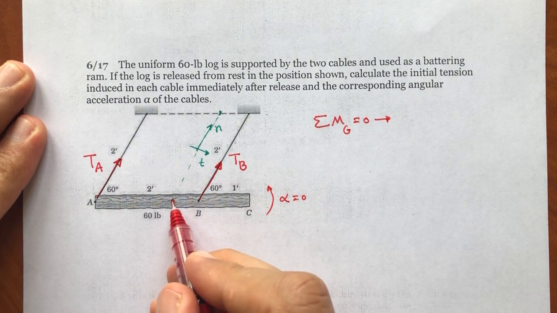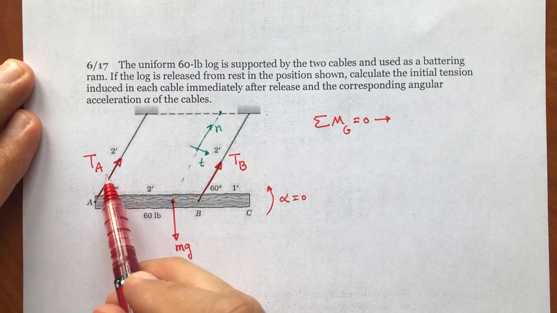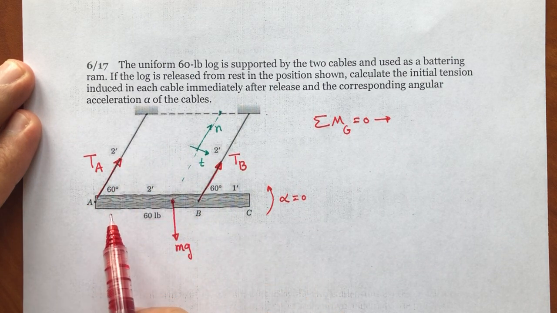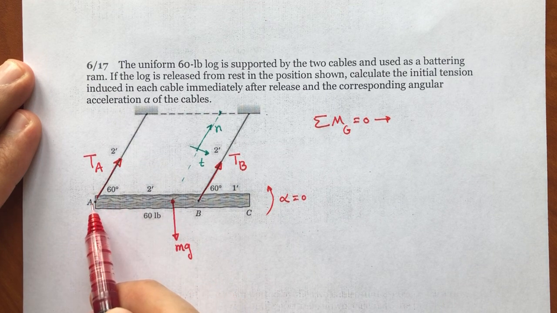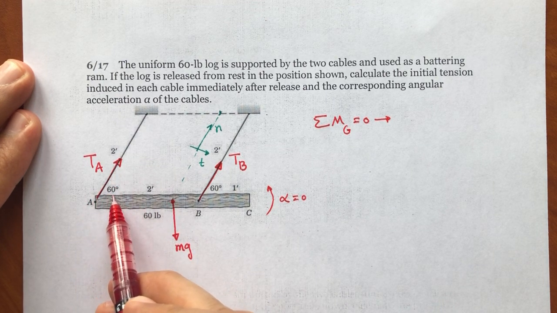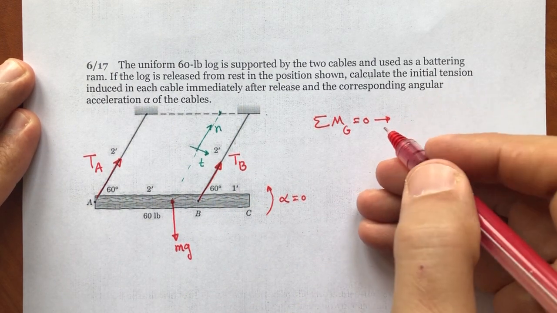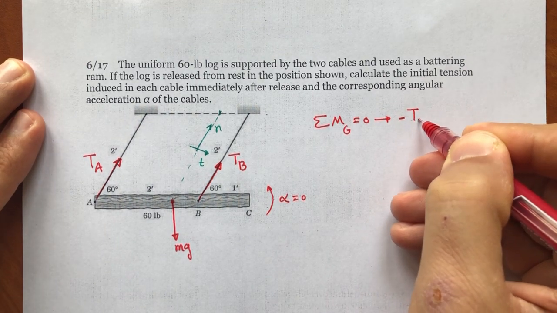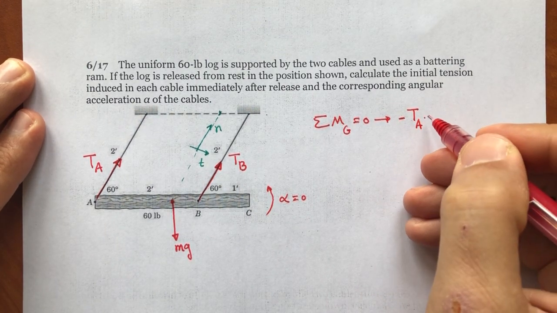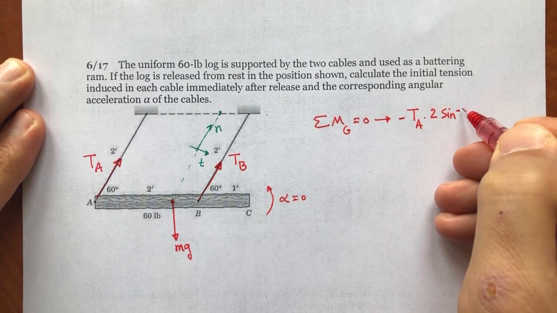Moment of mg is 0. It is passing through the centroid. Moment of TA is going to be clockwise, so it's going to be negative, and the value of it is going to be 2 feet times force times sine of the angle between them, right? That's the way you find the moment. So I'm going to have negative TA times 2 times sine of 60.